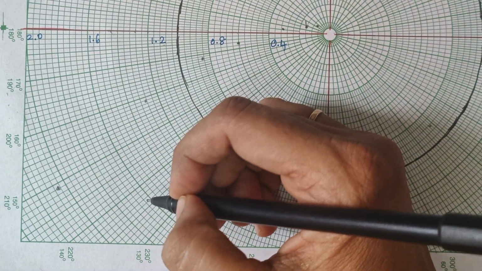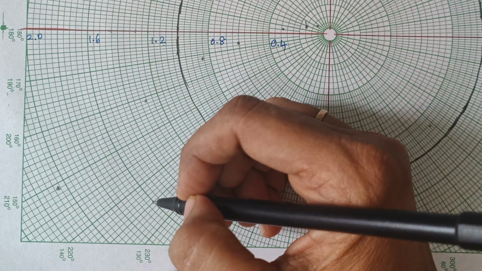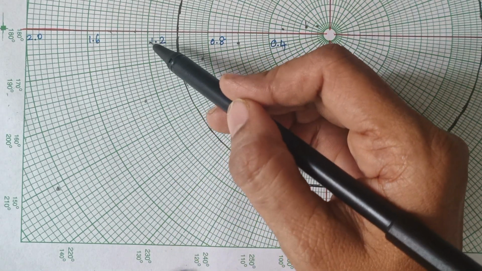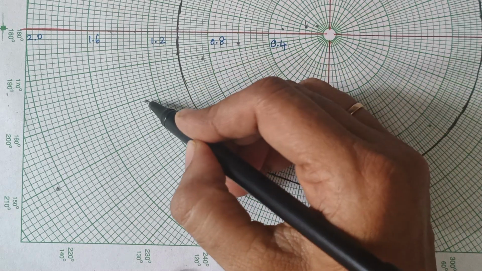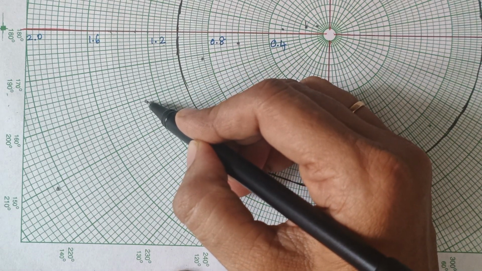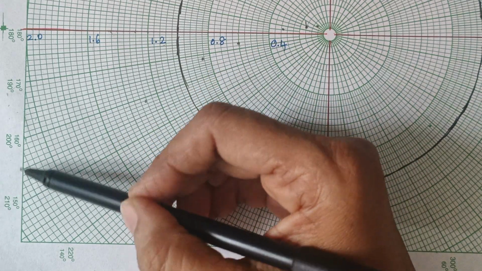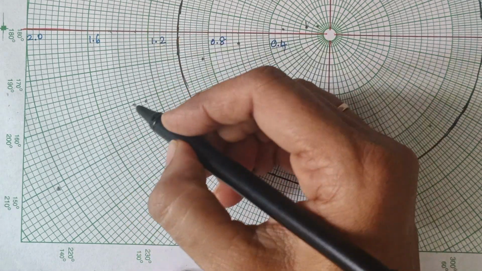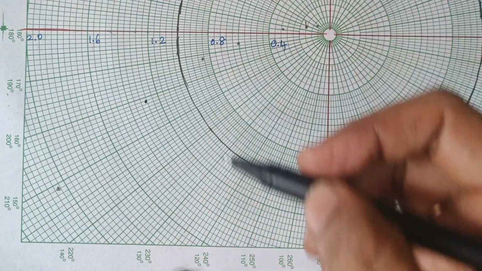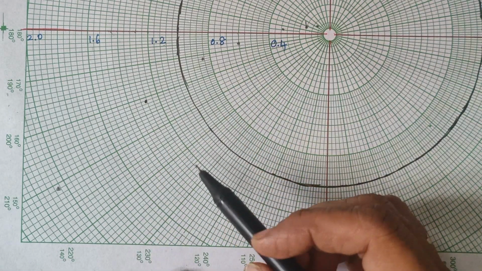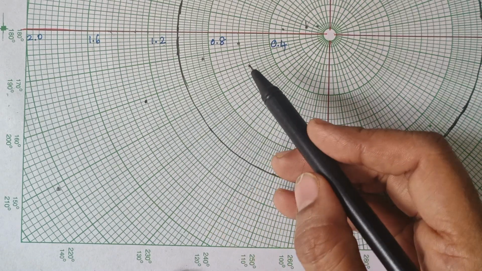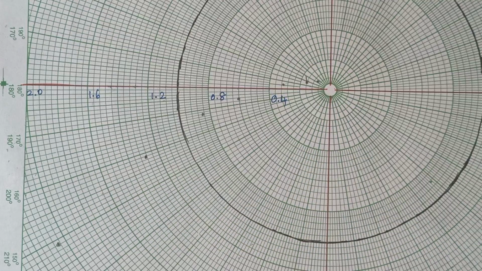The next point is magnitude 1.3 and phase angle minus 159. So this is my 1.2 line, and here comes my 1.3. What about the angle? The angle is minus 159. So here this is 150, here 160, so here comes my 159. Similarly, you have to mark each and every point on the polar sheet. I believe you understand how to mark each and every point, right?